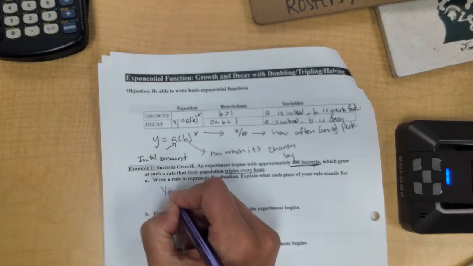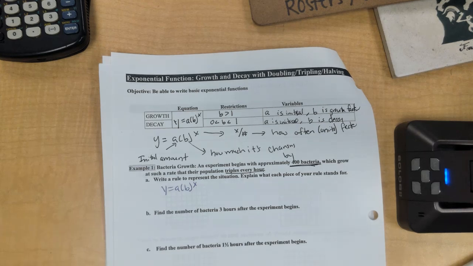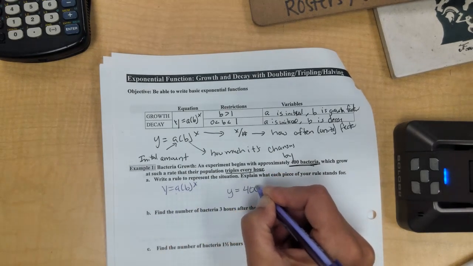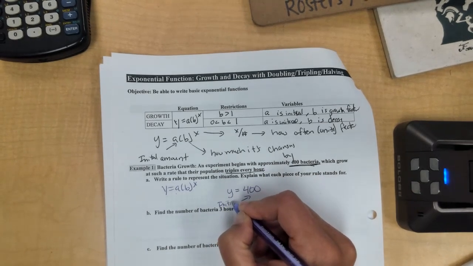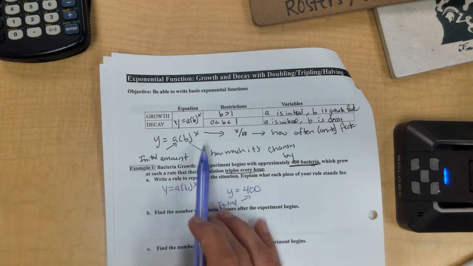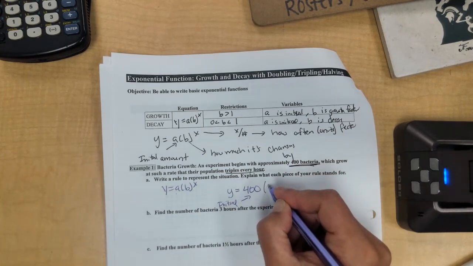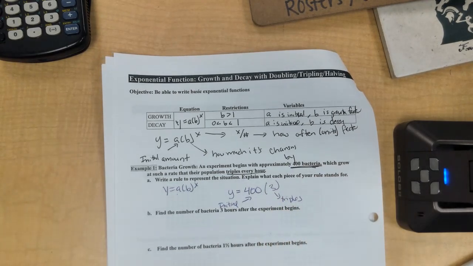So I know it has to be y equals a times b to the x power. Okay, so I know a is my starting value. So a equals 400 because that's my initial amount. I can put initial here. Okay, b is how much it's changing by. Well, it says that it triples. So this is going to be 3. It's changing by that amount each time.